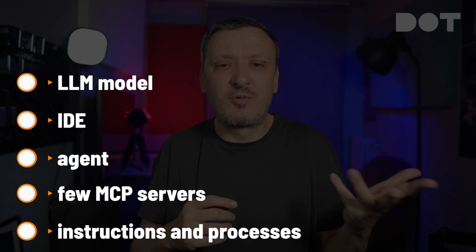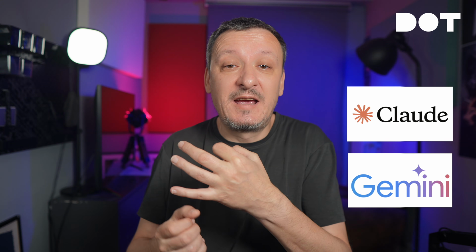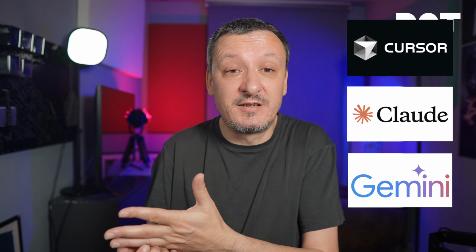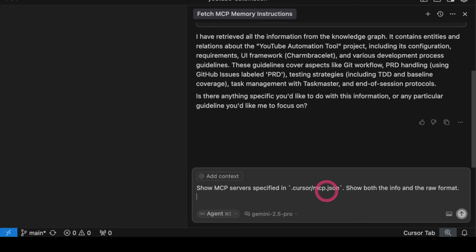You're already probably using LLMs and IDEs, so I will not go deeper into those, except to say that right now I prefer using either Google Gemini or Anthropic Claude Sonnet models, and that my favorite IDE is Cursor, that already comes with an agent. You might have made different choices, and that's fine, since the rest of the setup works in more or less any combination. Next, there are MCP servers, so let's take a look at them.